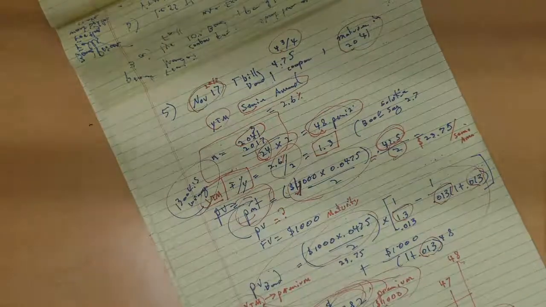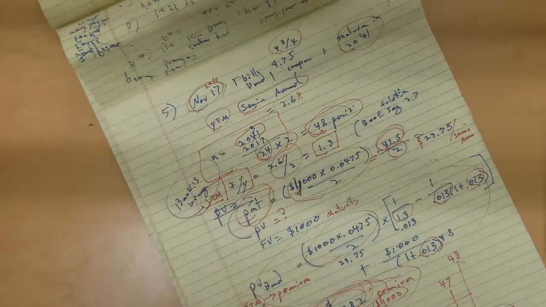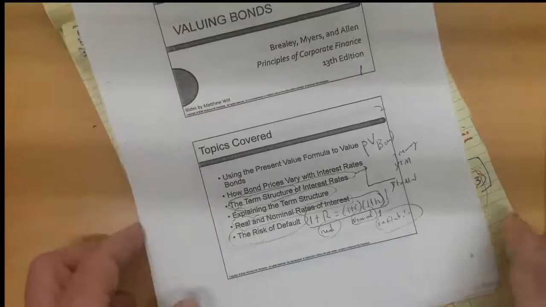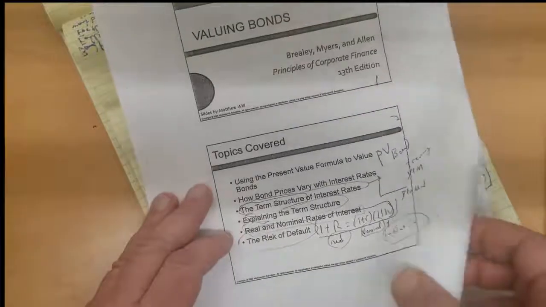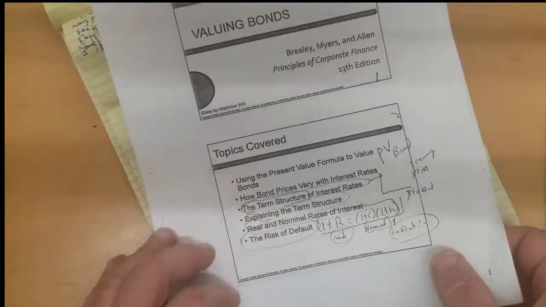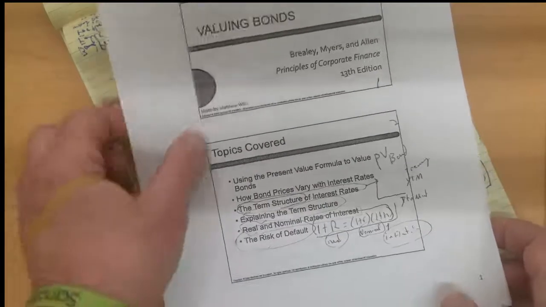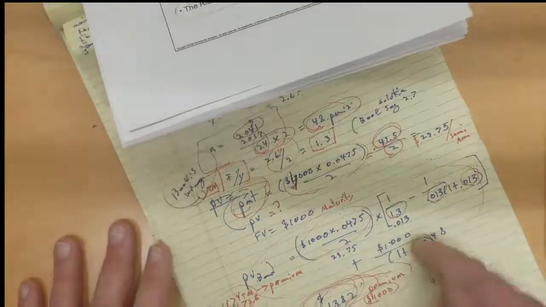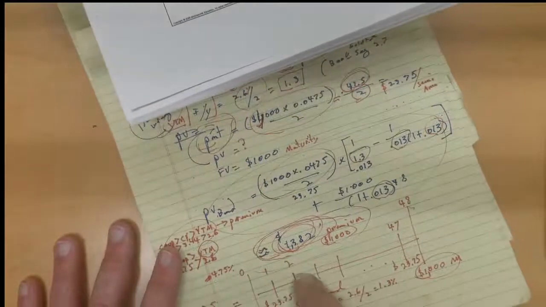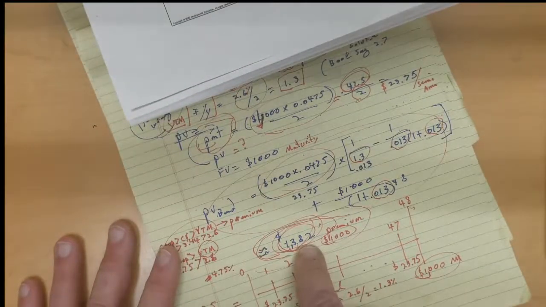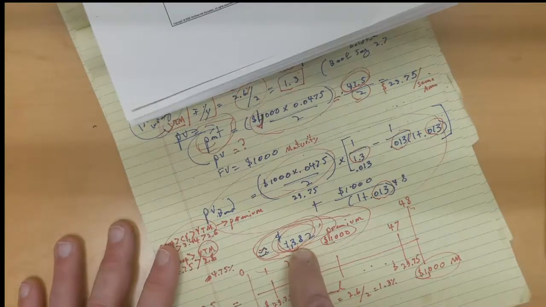All right, so let's just real quickly go through the PowerPoint. Then I'm going back, finishing out the homework. I went through a brief introduction at the start. I just finished chapter 5. Problem number 5: I figured out the present value of that semi-annual Treasury bond.